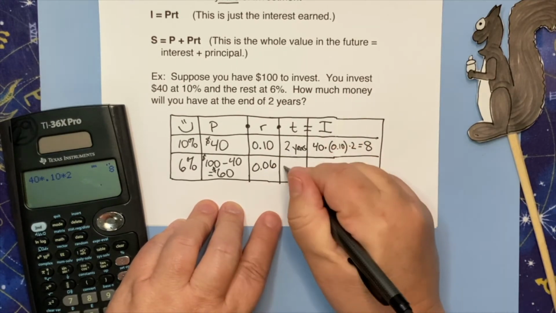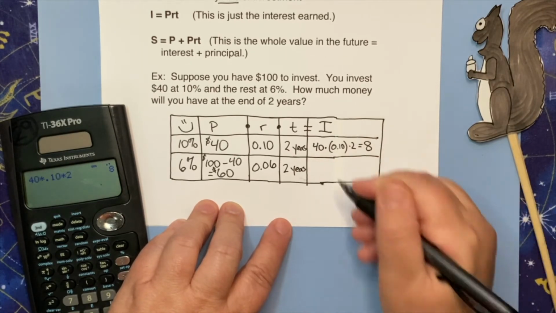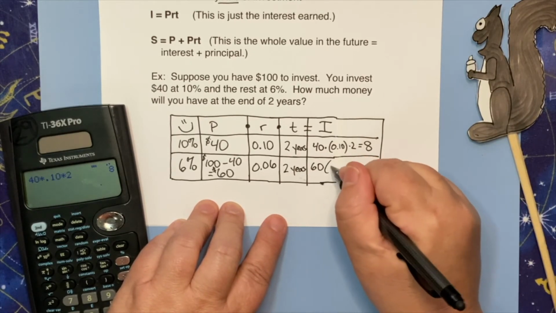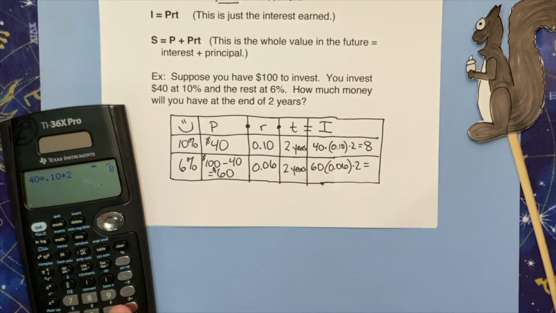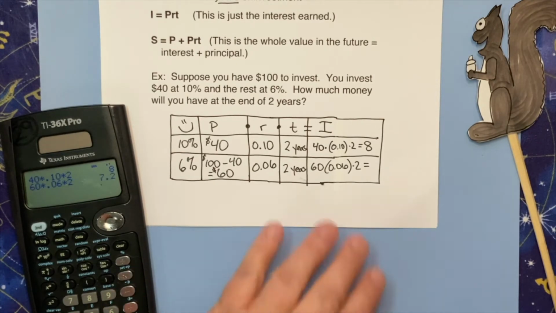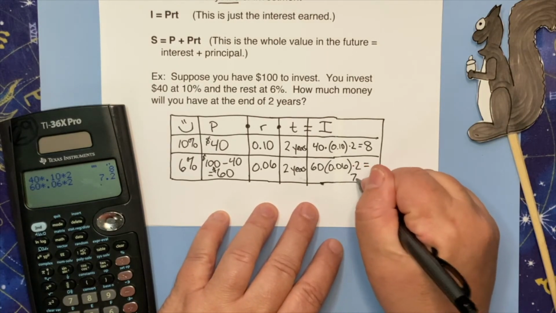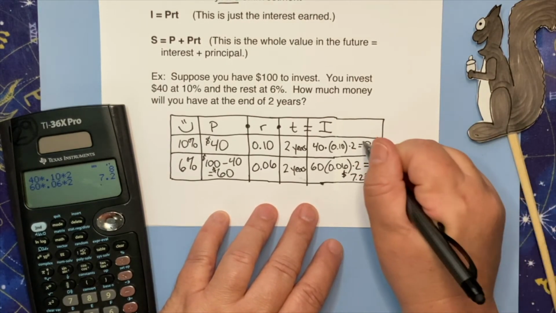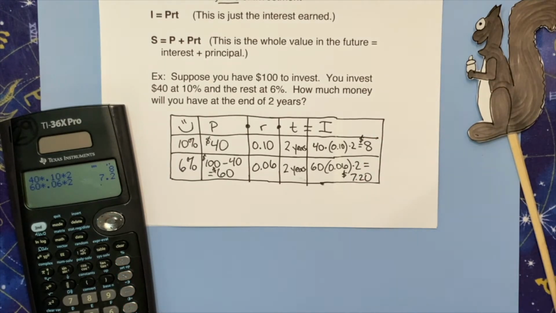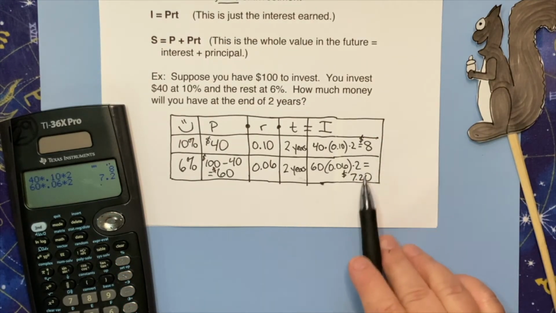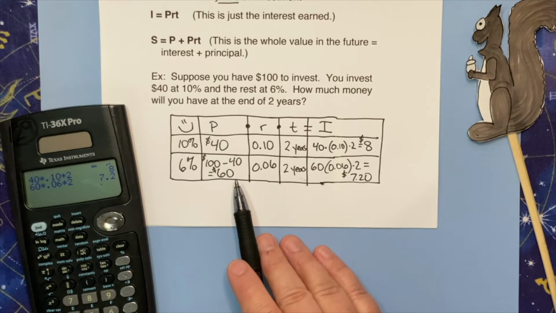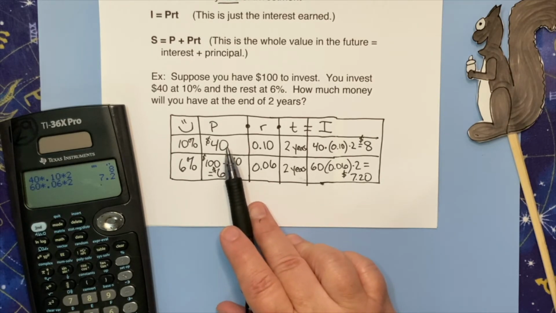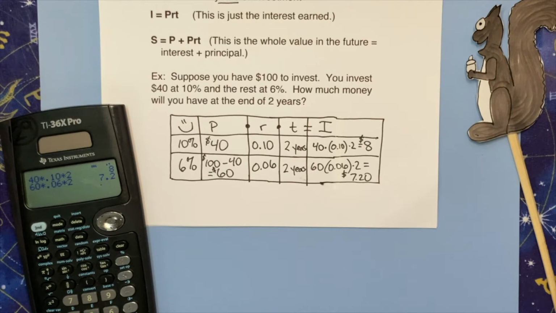Yeah, this is still 2 years. And so our total is going to be 60 times 0.06 times 2, which gives us $7.20 for our total. We earned almost as much interest in this one because we invested more, right? So it's kind of interesting. Even though this is less than half the money, it is more than half the interest.